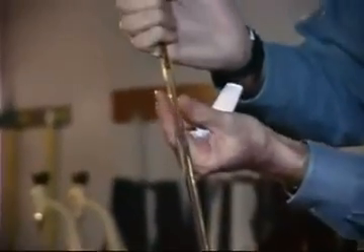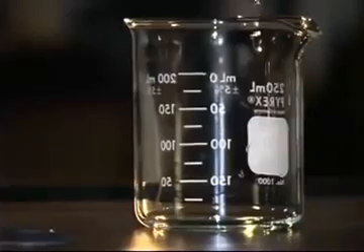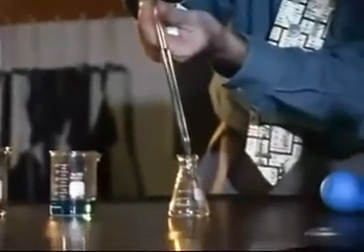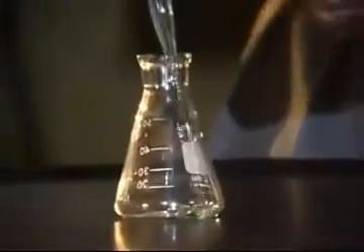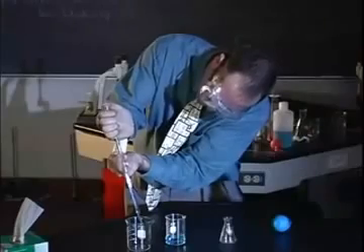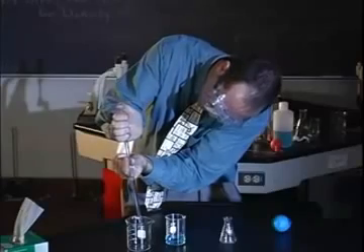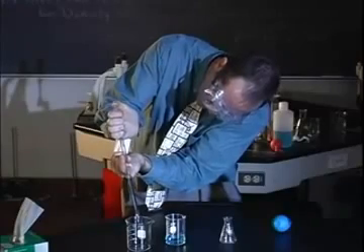Tilt the pipette and wipe excess liquid from the outside. Drain excess liquid into a waste container until the meniscus rests on the line for the desired volume. Wipe excess liquid and dispense into the receiving vessel. With the Mohr or measuring pipette, the liquid should not drain below the lowest calibration mark. Before using the pipette for a second solution, rinse it 3 times with distilled water.